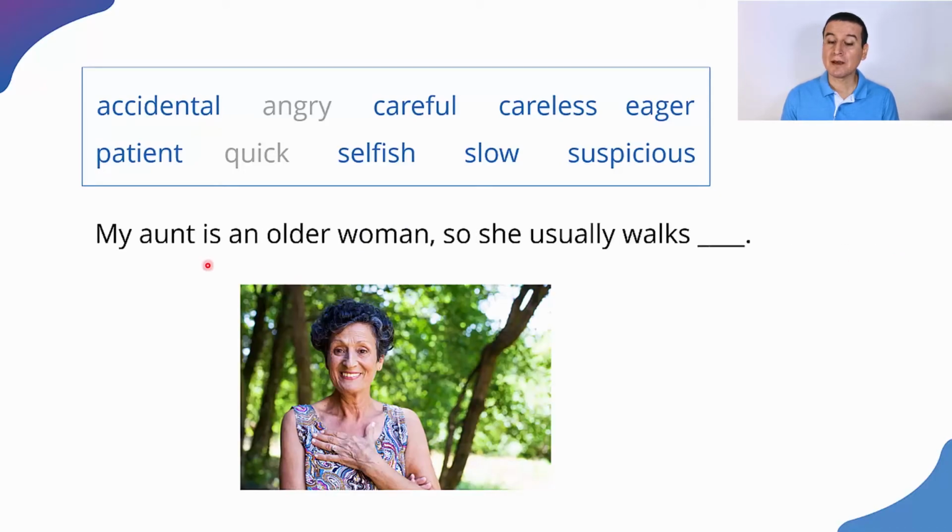Next, it says, my aunt is an older woman, so she usually walks. How does your aunt walk if she is older? Let's say in general. I'm not saying that all your aunts who are older walk in this way, but let's say in general. What would she say about her older aunt? Of those adjectives that you have there, which one would help? She walks, and I need the adverb.